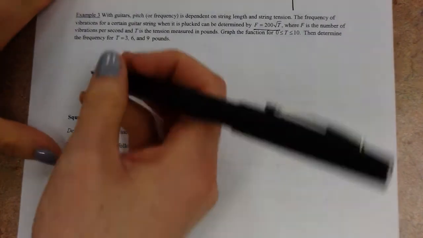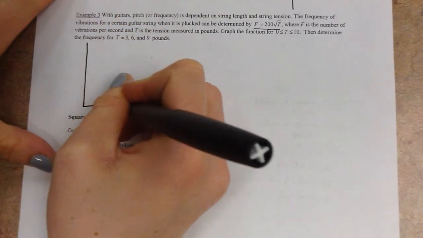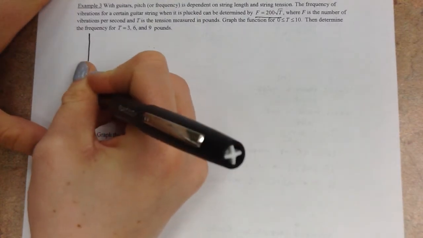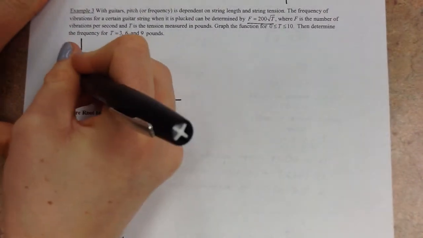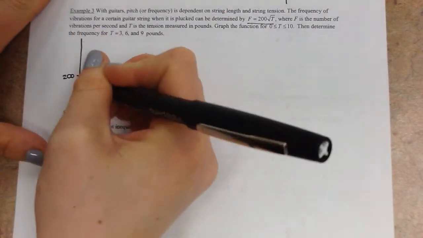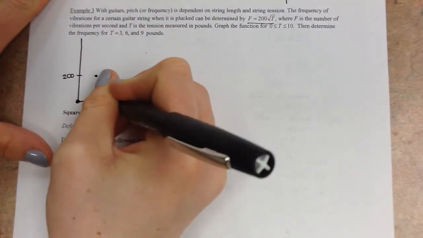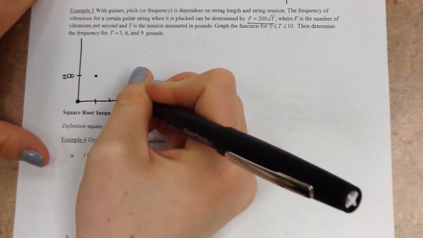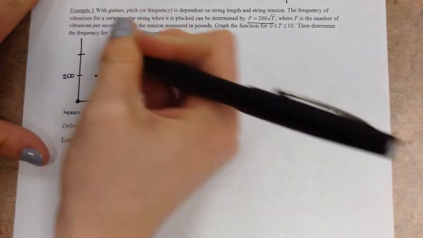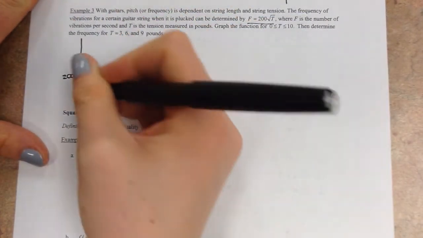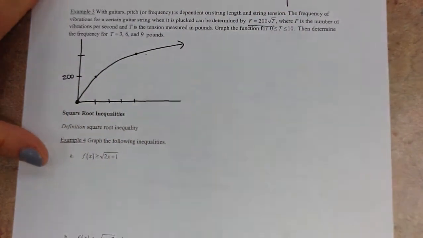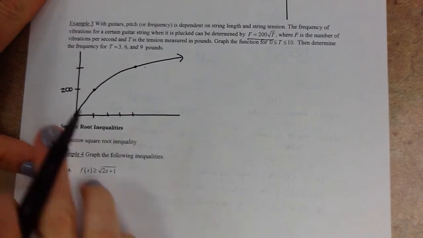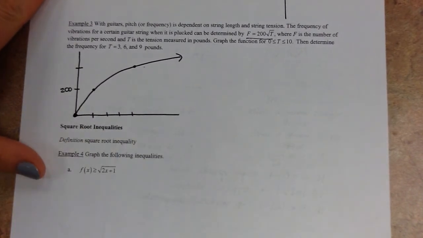All right, so if we were to graph just a very general sketch, it still goes through 0, 0. The square root of 1 is normally 1, but this time it gets stretched to 200. The square root of 4 is normally 2, but it's going to get stretched up to 400. All right, so that'll give us just a very general idea of what this graph is supposed to look like. Something like that, a stretch of 200, which we need to mark on the axis here. And then determine the frequency for 3, 6, and 9.